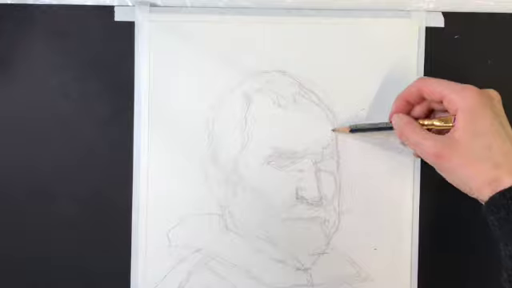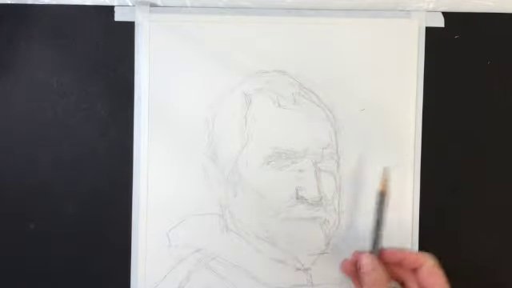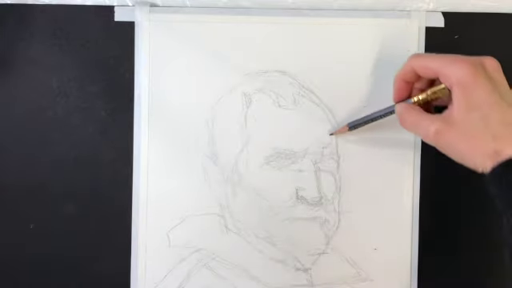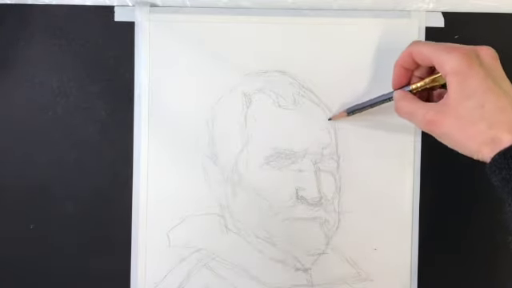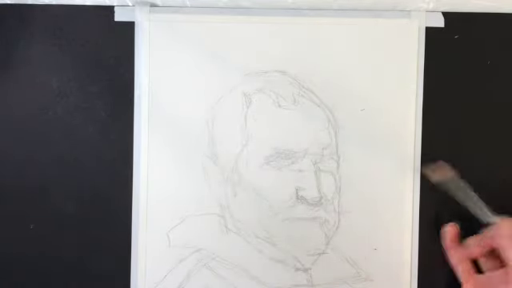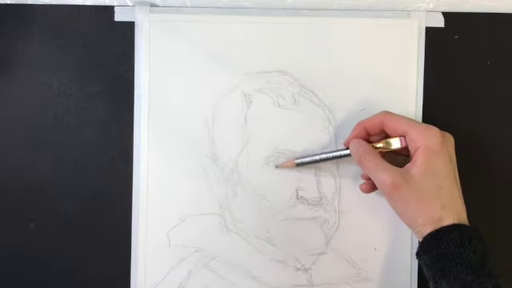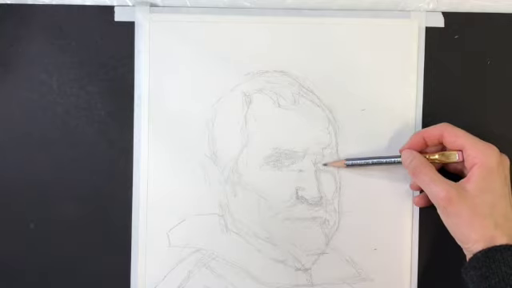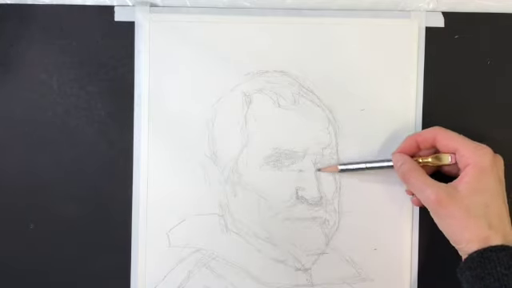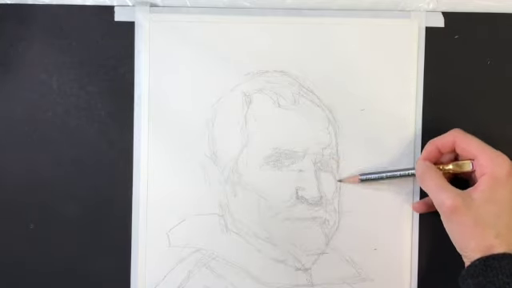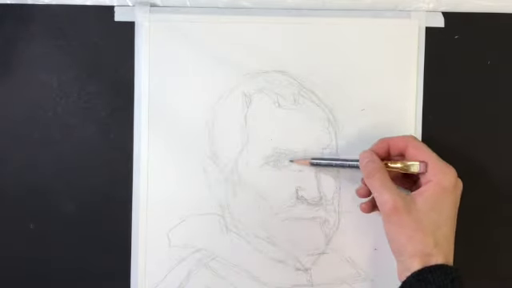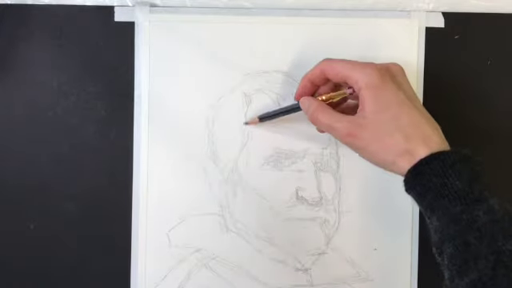I also find it's a good way for me to set certain features in and decide with very little commitment whether I want them to be there. So for eyes, I especially like to put a little bit of a value down where I think the iris is, and that'll immediately let me know if that's in the right spot or not, without the investment of putting in the actual circles, and putting in lines that are harder to erase.